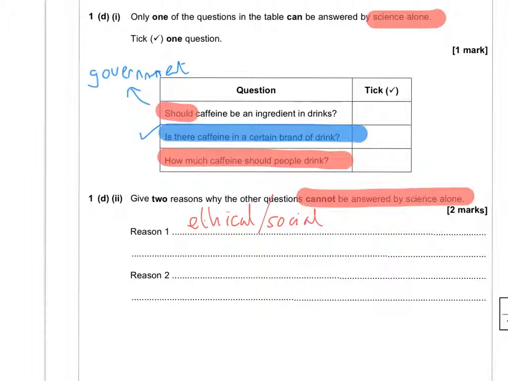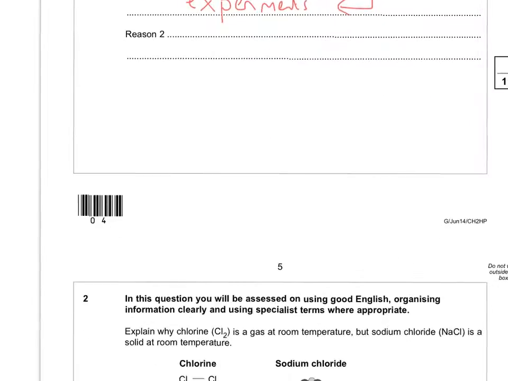I'd maybe be thinking about experiments as well. Scientists can do experiments. Can we therefore do an experiment to say should caffeine be an ingredient used in a drink? No, we can't. We can say if it is or not. We can say the effect if people drink it, but we can't say should it be in. Okay, that's something for someone else to decide. It's an opinion. Scientists don't deal with opinions.